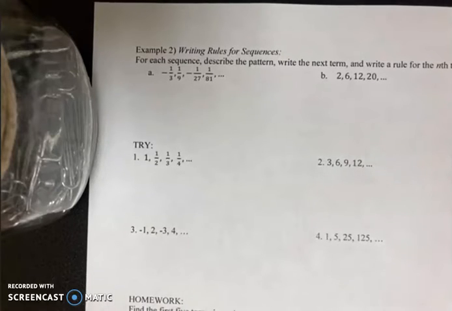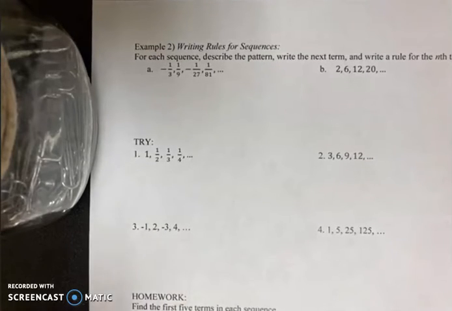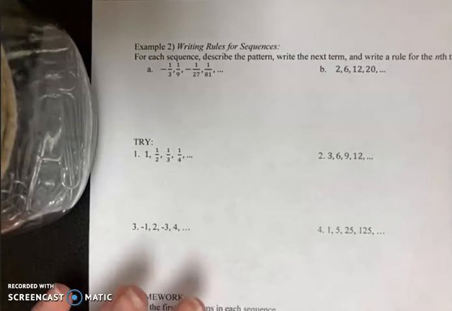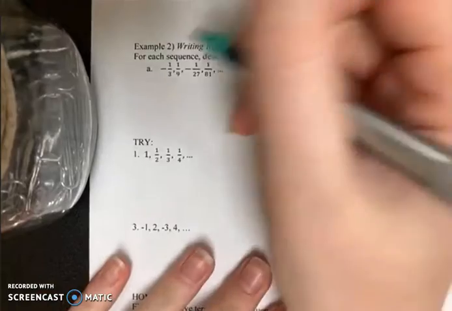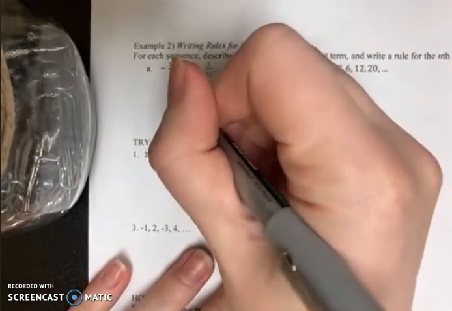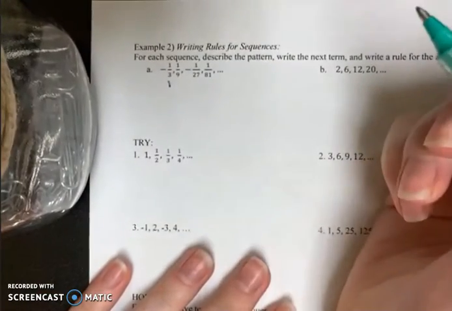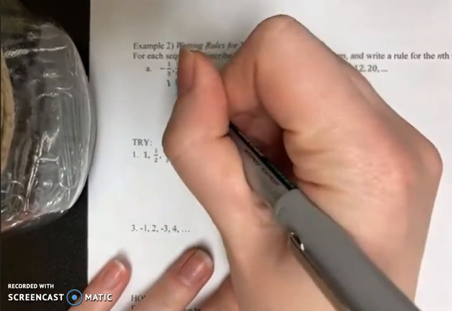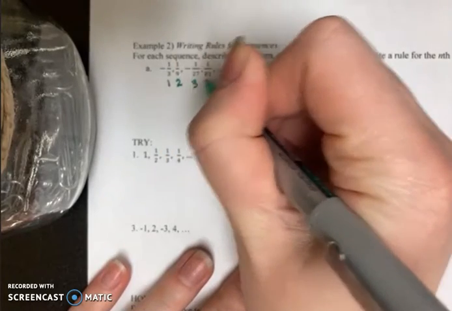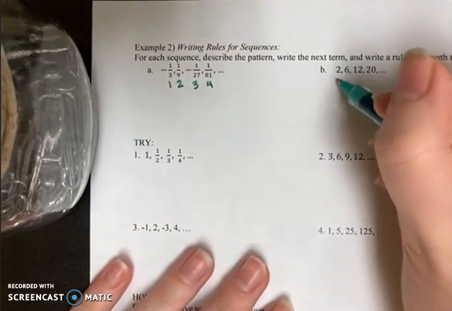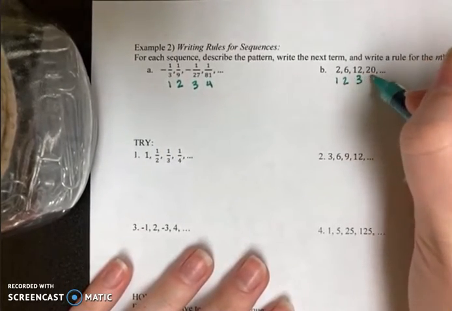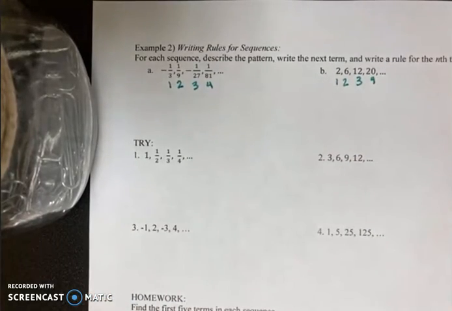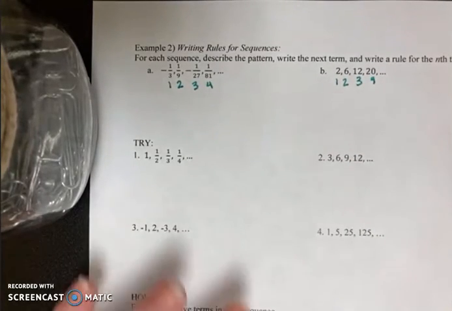We are now going to use the relationship between the domain and the range to write a general rule for the sequences that we see here. So it's always helpful if you write your domain underneath the terms. This is the first position, so it has a domain of 1. Second has 2, third is 3, fourth is 4. I'm going to do the same thing over here. 1, 2, 3, 4. So I gave you 4 terms to help you recognize the pattern.